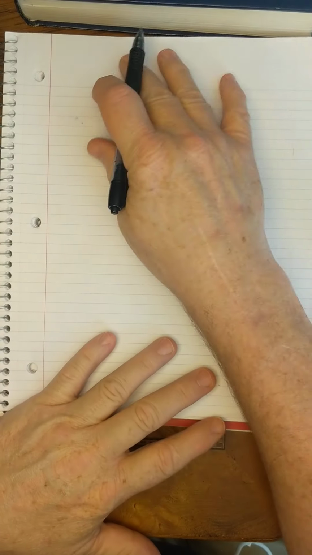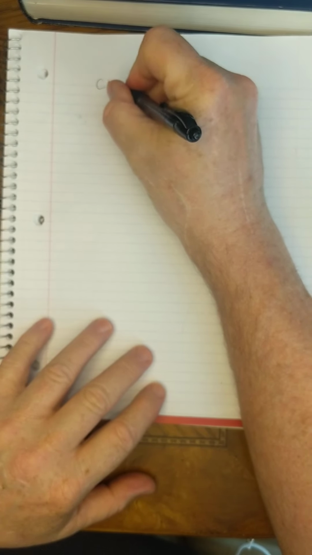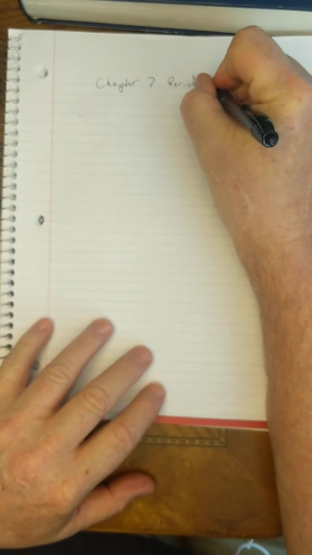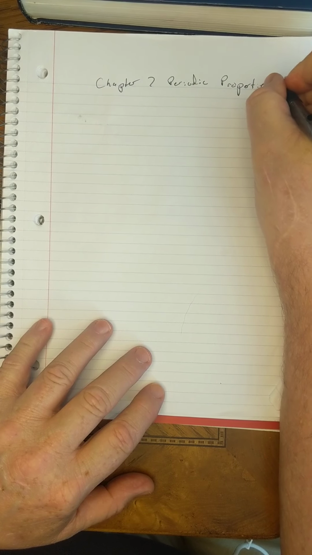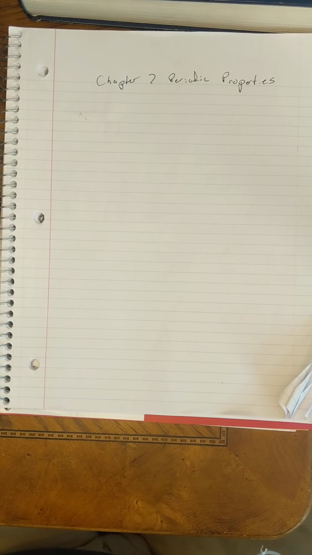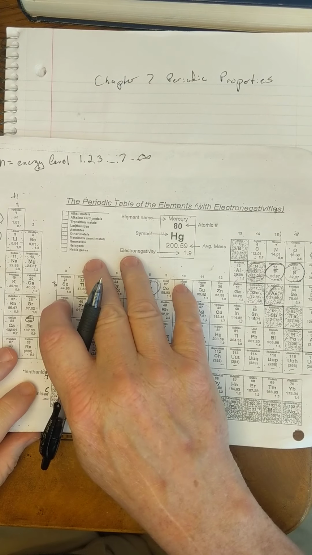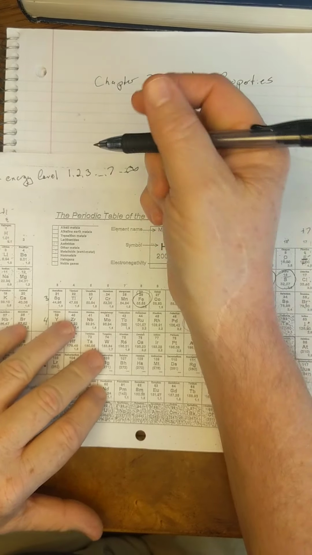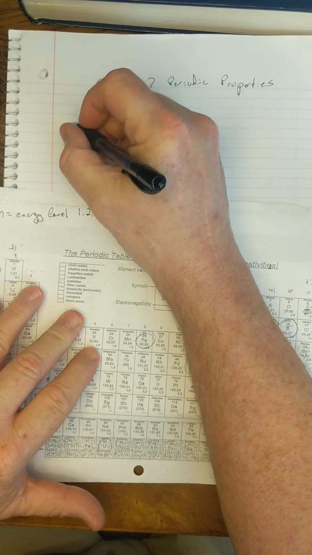Okay, today we're going to go over periodic properties, chapter 7. Everything today is going to relate to the periodic table in terms of going to the right, going to the left, and going up and going down. The first thing I'm going to talk about is what determines the size of an atom.